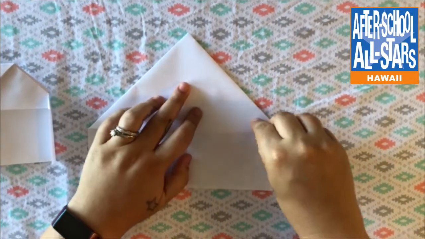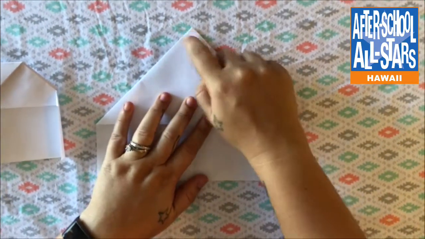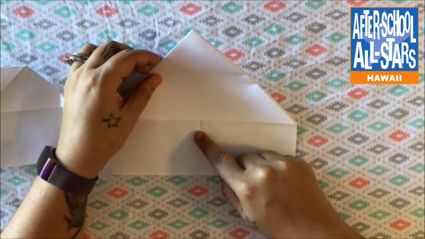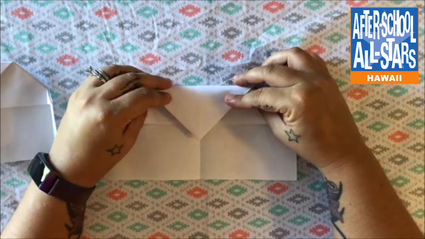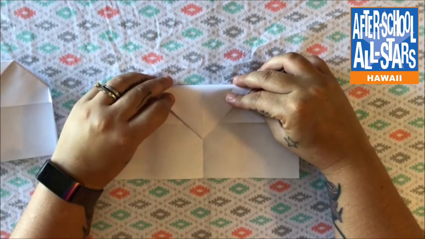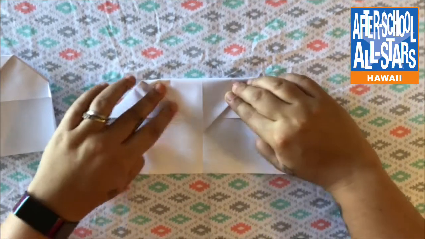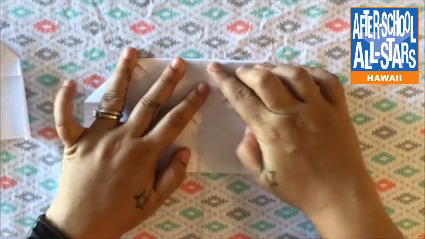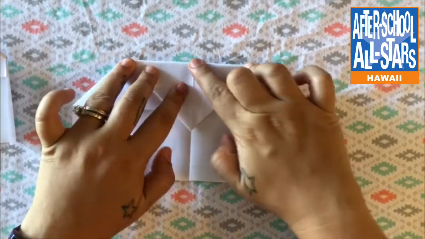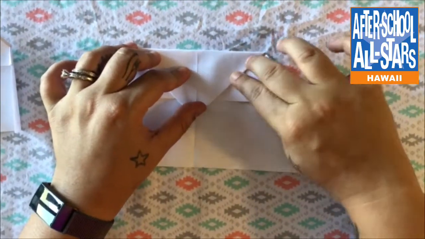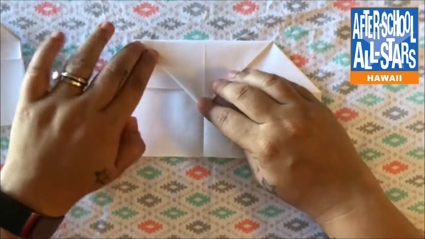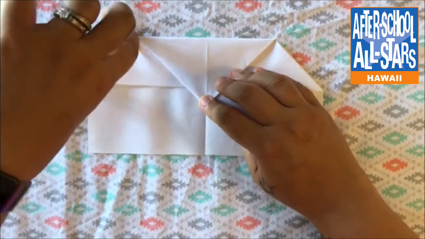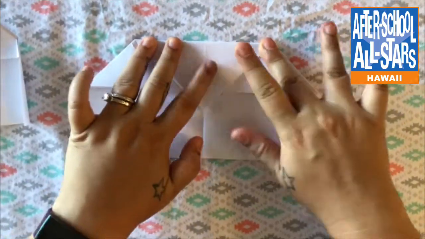Then what we are going to do is take the tip of what we've just created, and we're going to bring it to about right here on our paper. We don't want to make it too big. So I've got maybe about a half inch over the line that we created on paper. And again, I'm going to tight crease, and I just want to make sure that any piece of paper that looks kind of rough is straightened out.